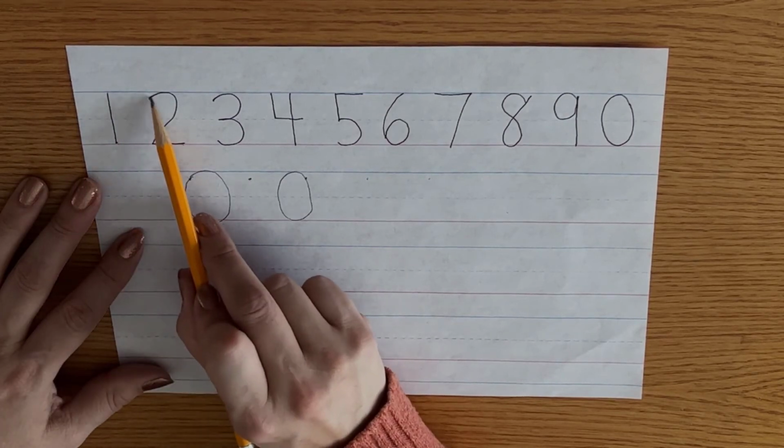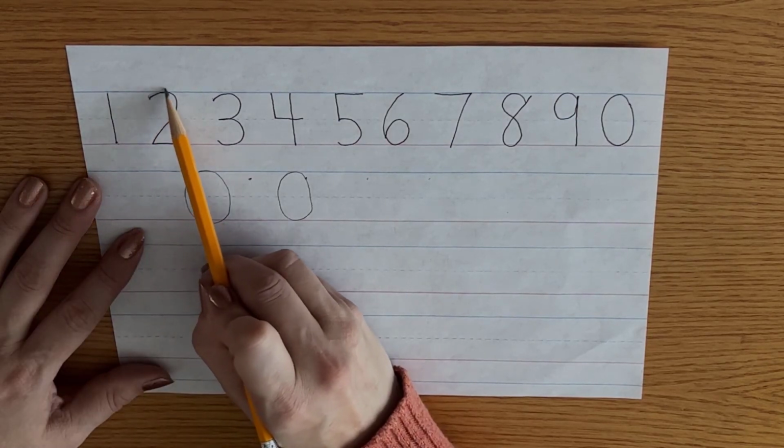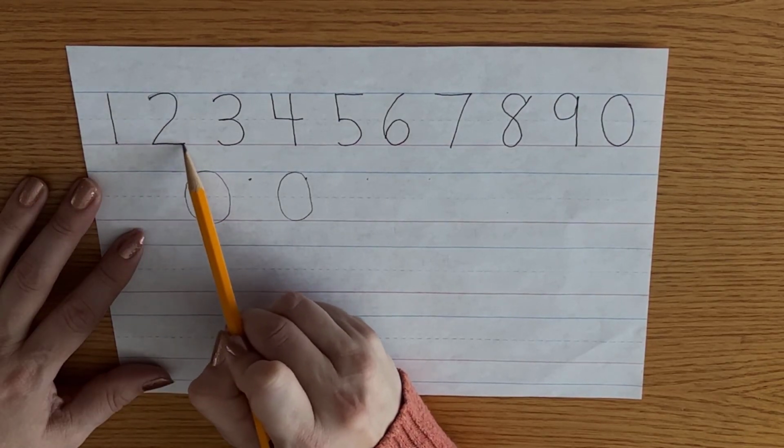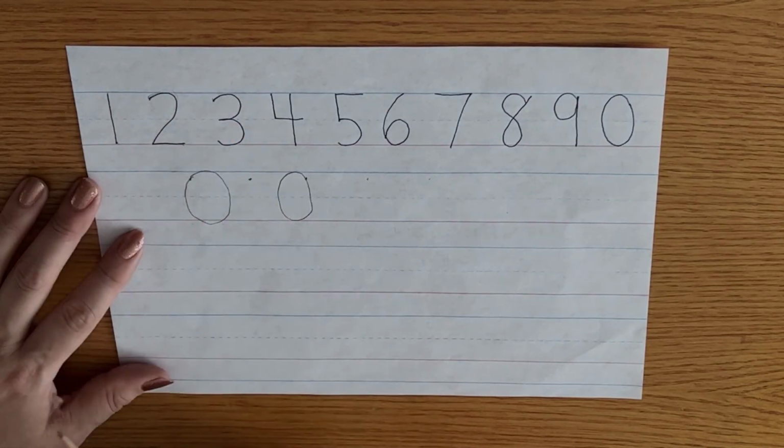So I tell them that 2 and 3 are rule breakers. You start and you go the wrong direction all the way down to the bottom and over. However you say it, just make sure you're consistent and they'll learn it, okay?